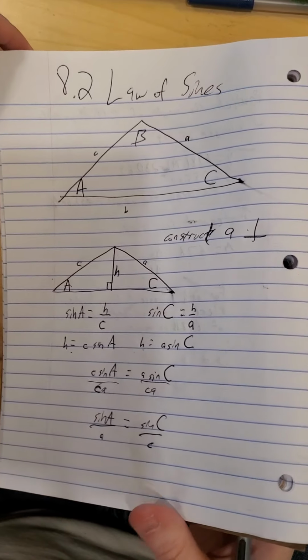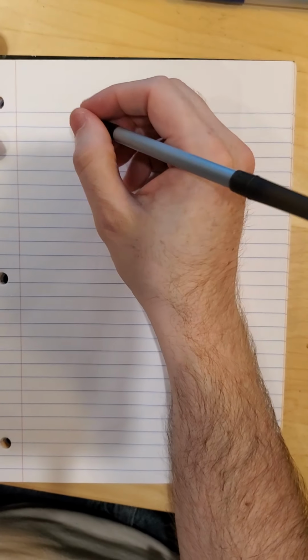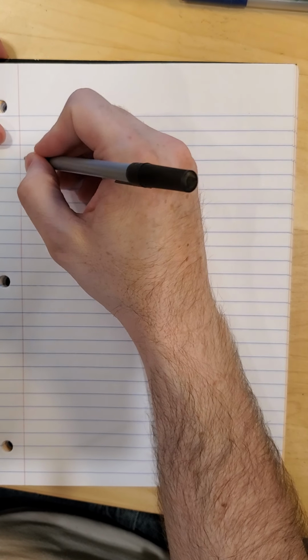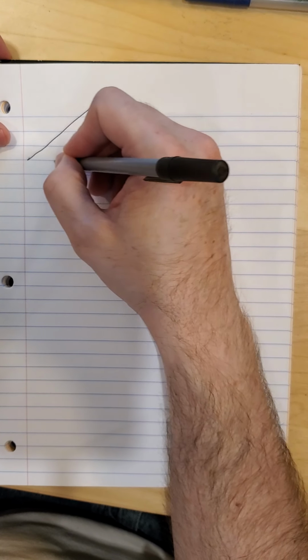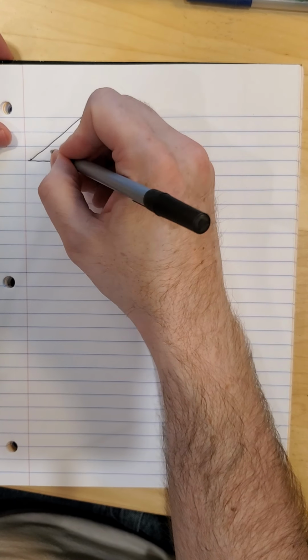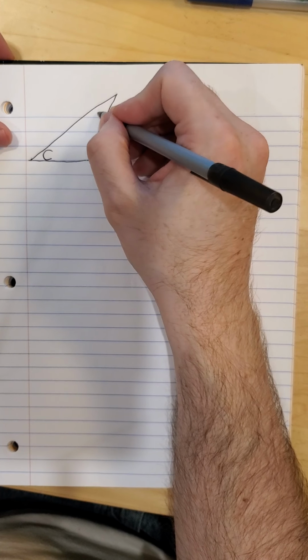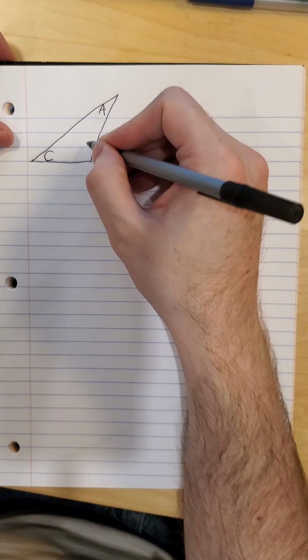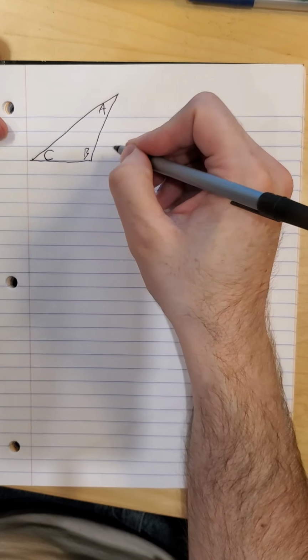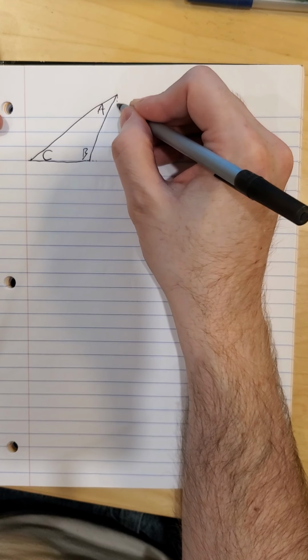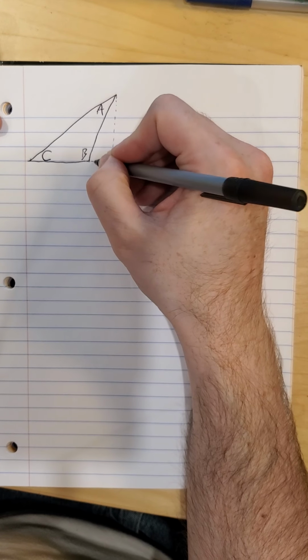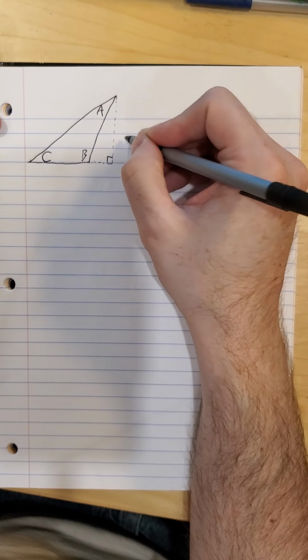If we rotate it, and let me go ahead and draw the rotated triangle. So here is angle C, here's angle A up here, here is angle B. And again, I want to drop a perpendicular. Sometimes I might have to do that outside.